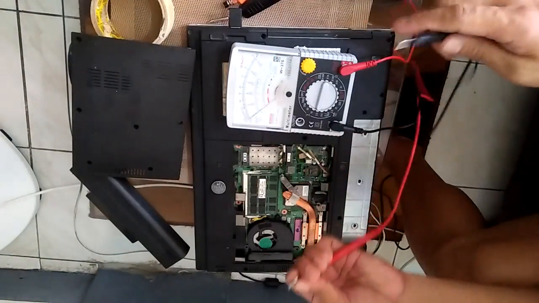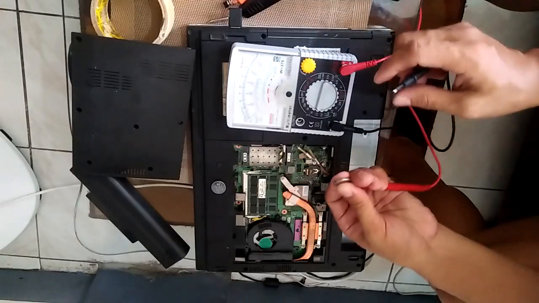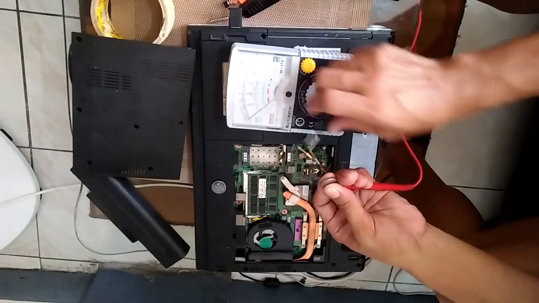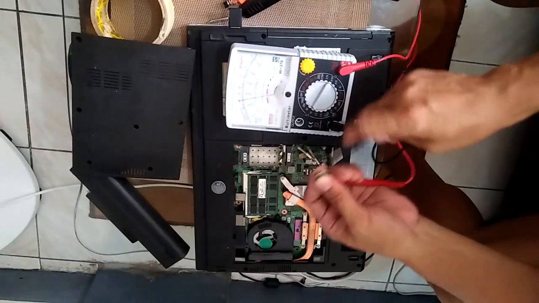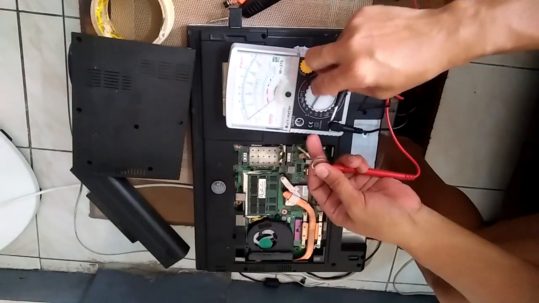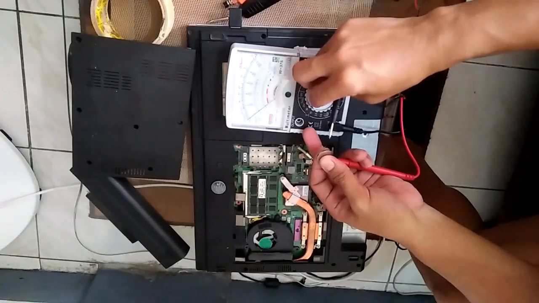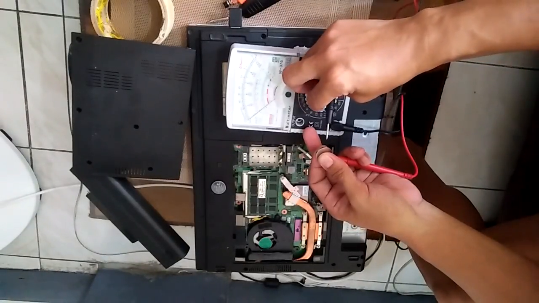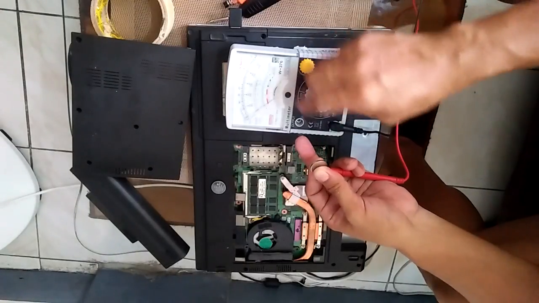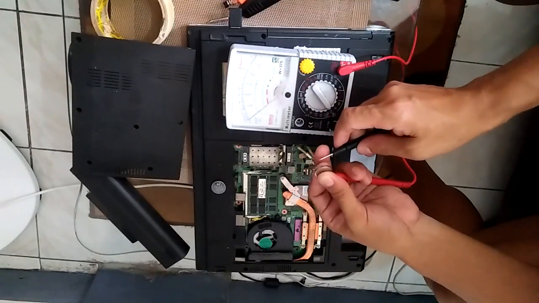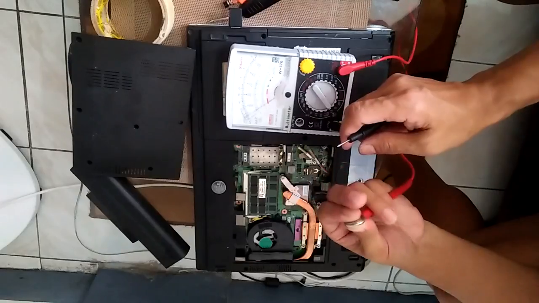You have 3 volts. Okay guys, if you can see, 3 volts. And also we will check the current. The current is okay. So this is a very good battery.